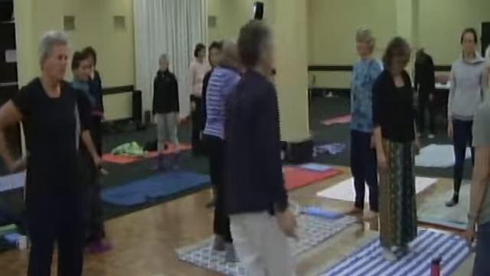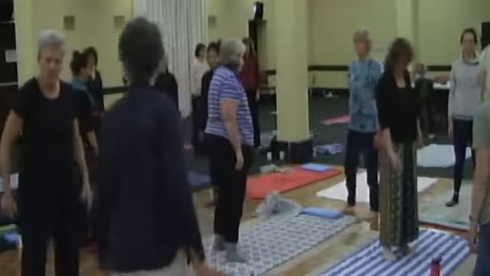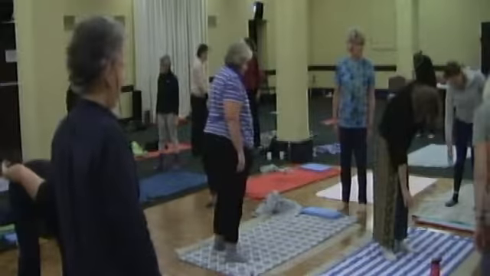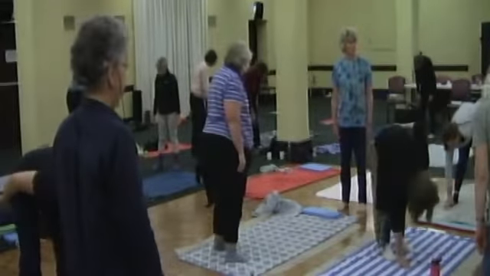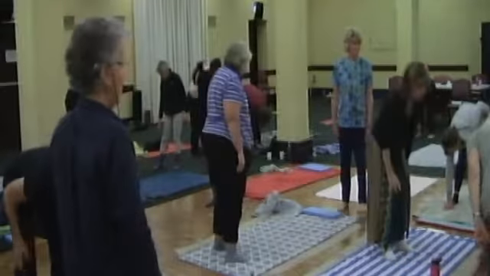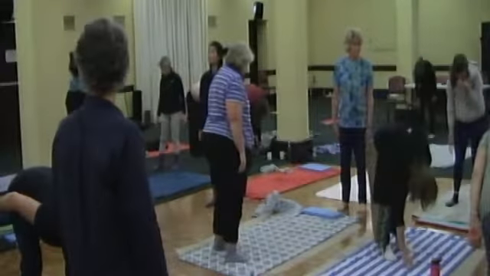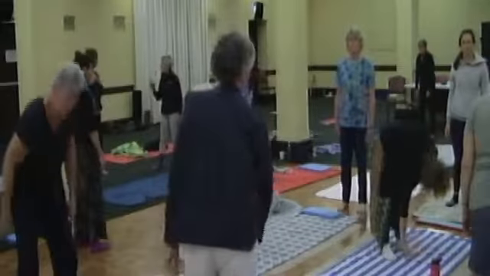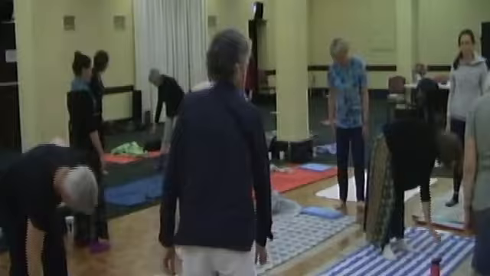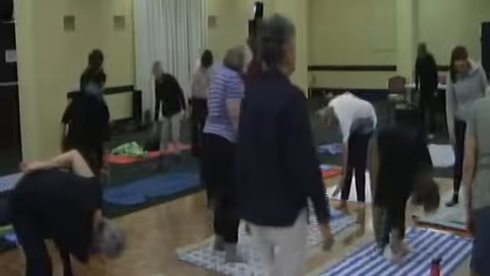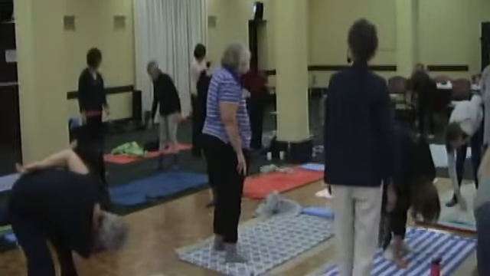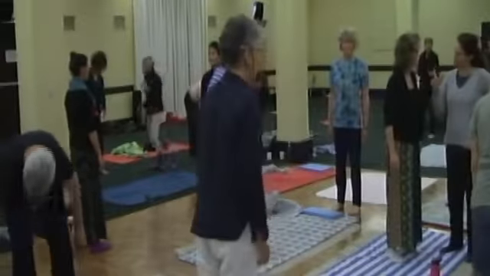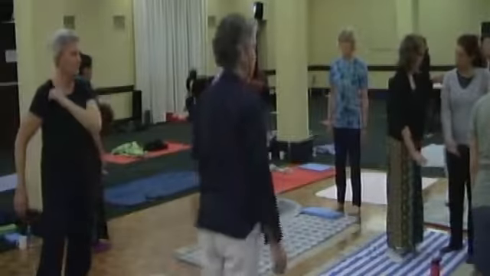So then contralateral. What would you see if you saw contralateral? What would the shoulders do then? They'd rotate. They're going to have to turn. They're going to have to turn to the left foot.